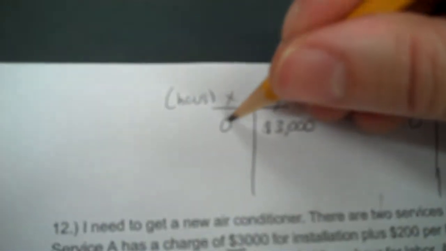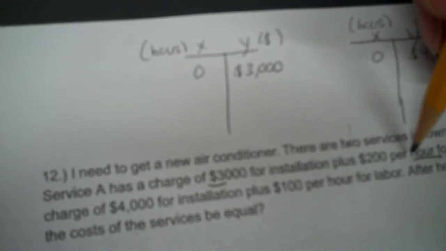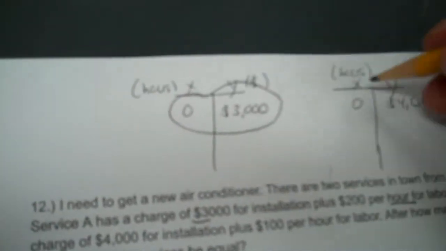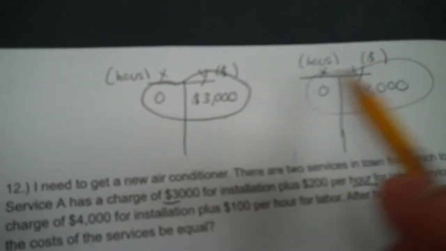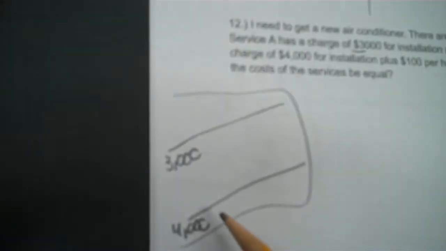Now again, at 0 hours, you had to pay $3,000. That's before the hours kick in. So again, these y values actually have a beginning number, so we're going to go with our 3 boxes. But I will need 2 lines because there are 2 tables. This one would start at 3,000 and the other one starts at 4,000. So this one starts off higher, but they would eventually catch up. And you'll see why here in a second.